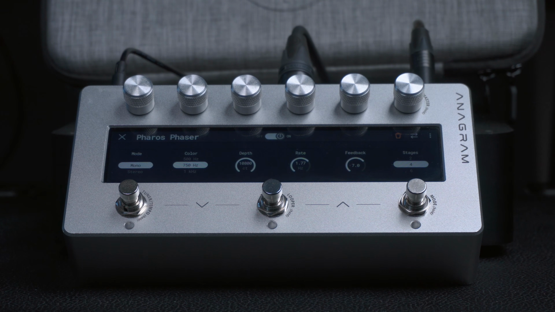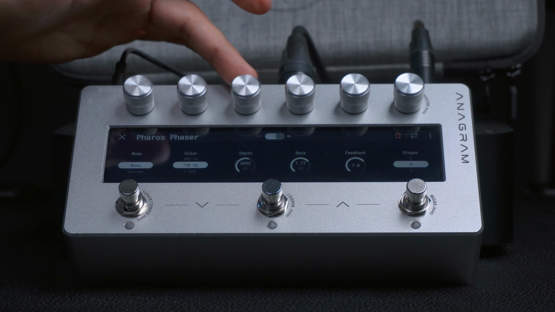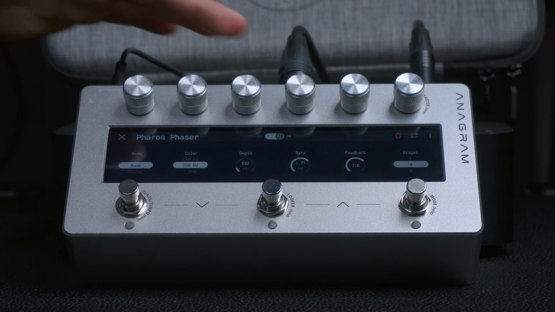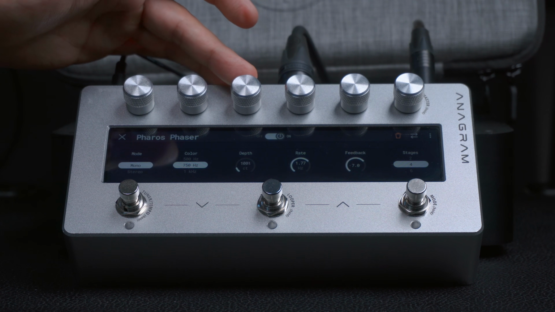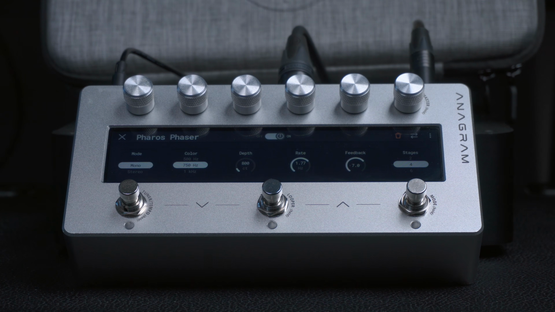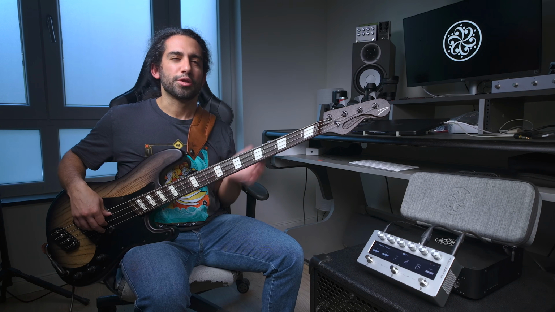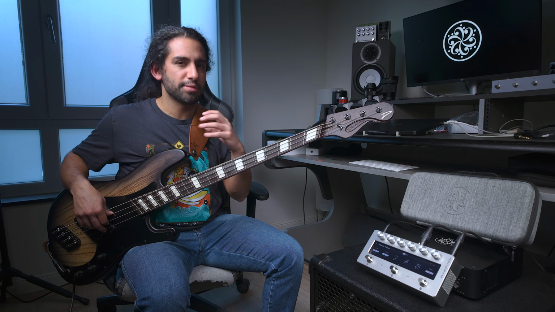And all the way up. Compared to all the way, or pretty much, yeah, all the way off. As you can hear, the effect is still there, but it's pretty mild.